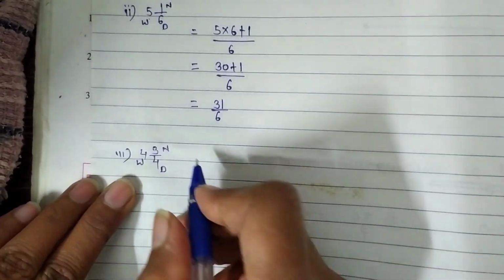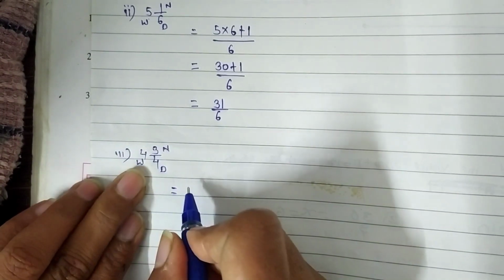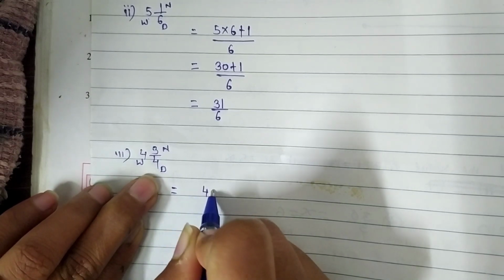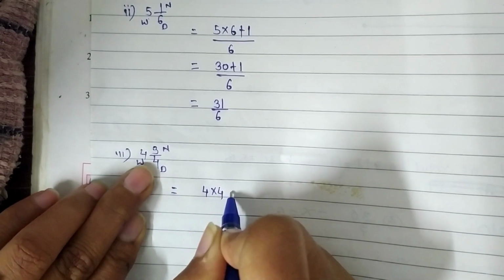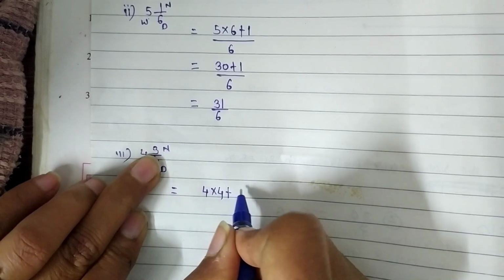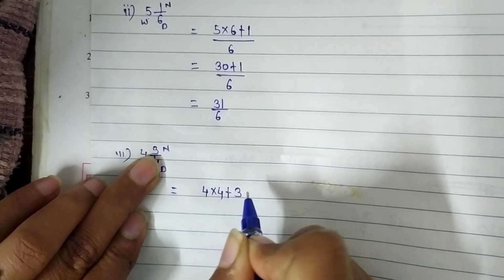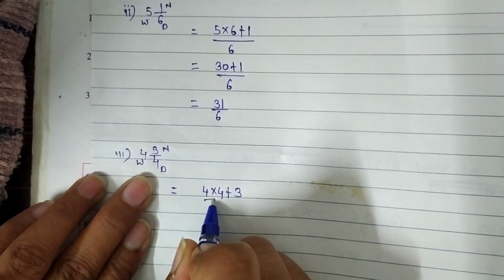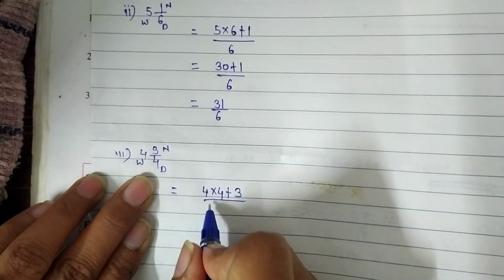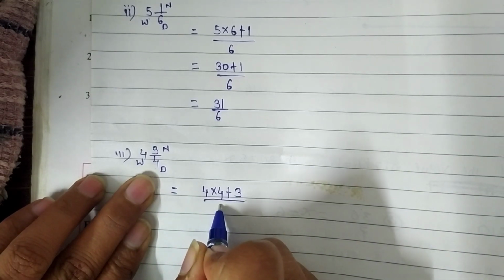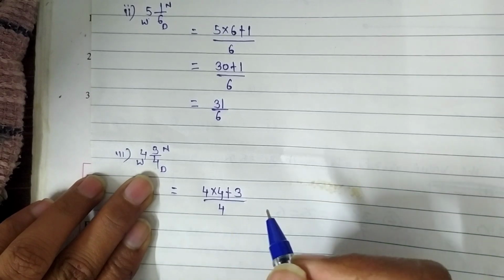Let's multiply the whole number with the denominator: 4 multiplied by 4, add to it the numerator, that is 3, and divide it by the denominator, that is 4.